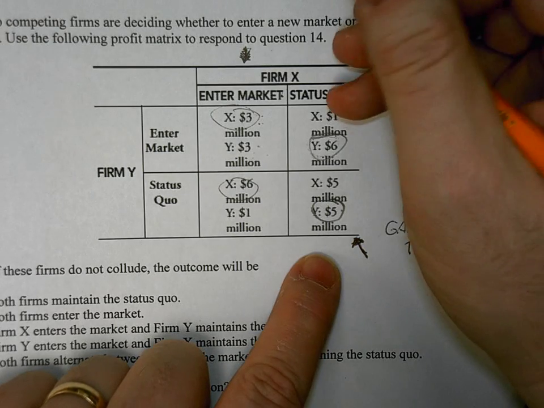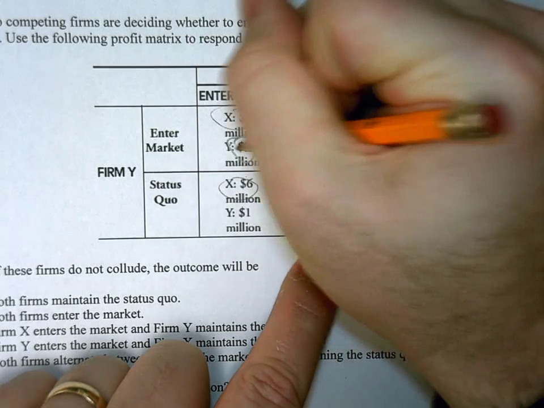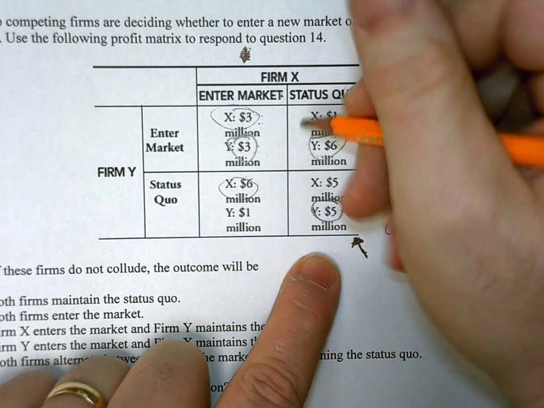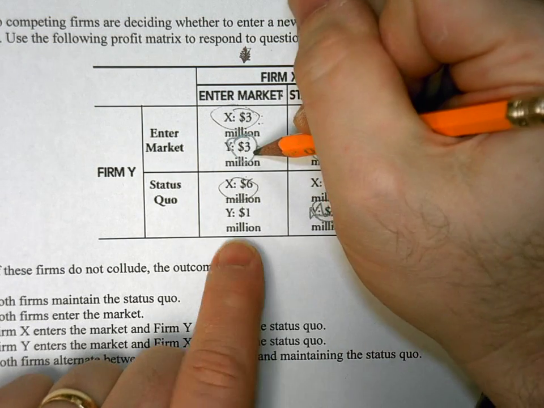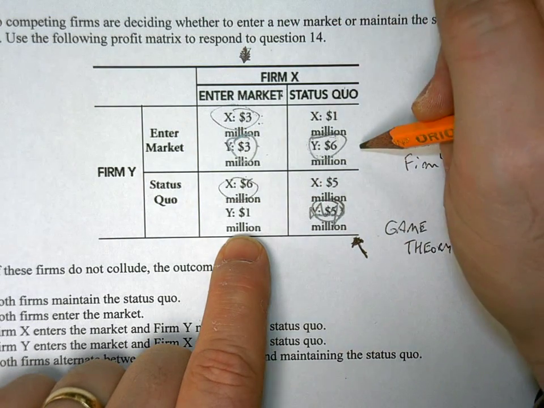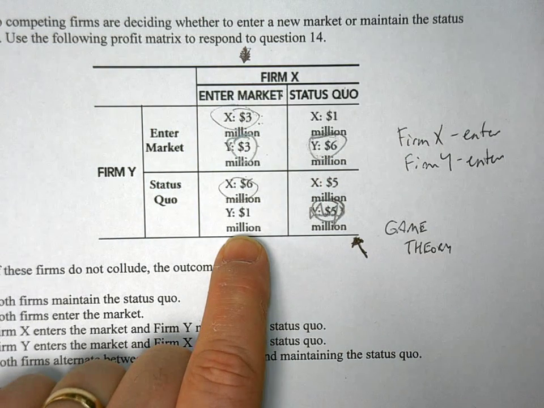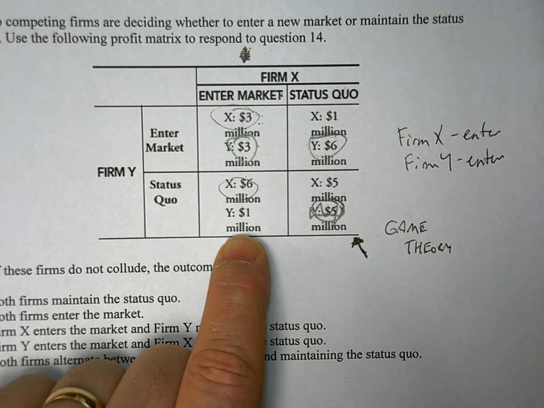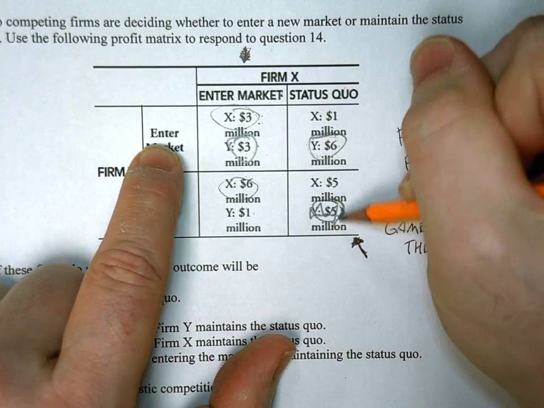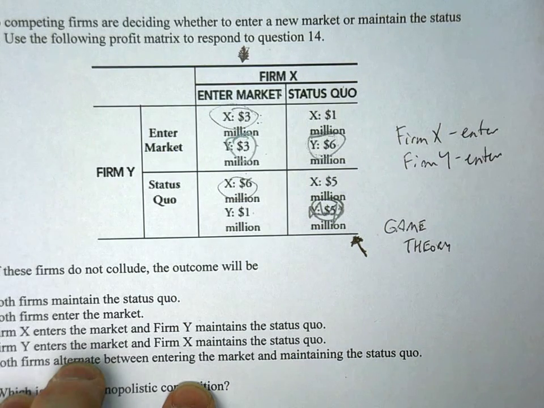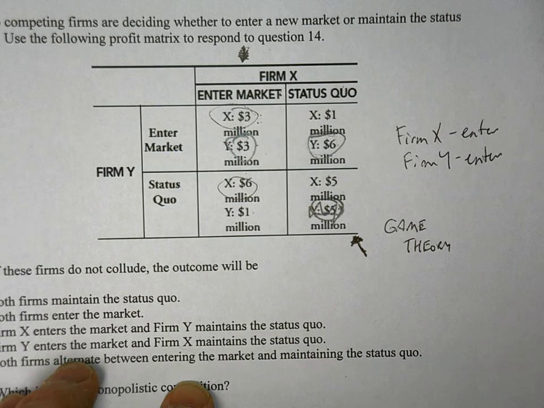I'm sorry, shoot. 3 is better than 1, and 6 is better than 5. I do this a lot. So 3 is better than 1, 6 is better than 5. Firm Y has the dominant strategy. They should also enter the market, okay? Because they're comparing this to this and this to this. So both firm X and firm Y, their dominant strategy is to enter the market.